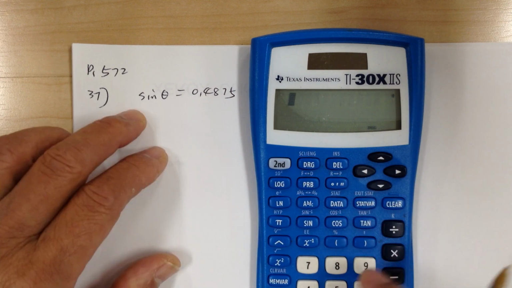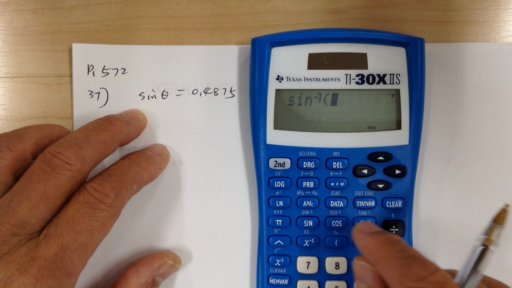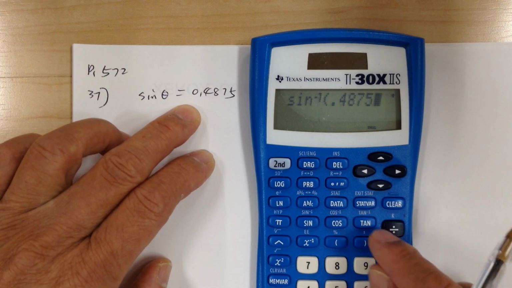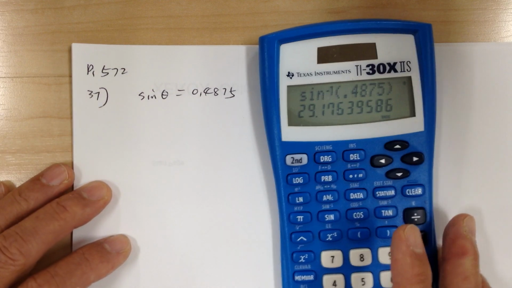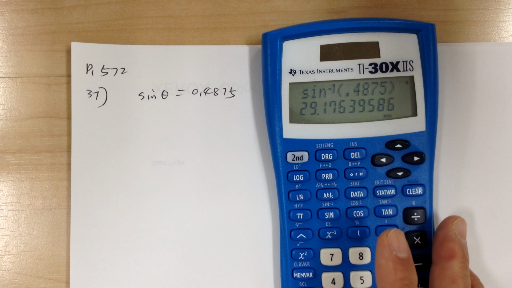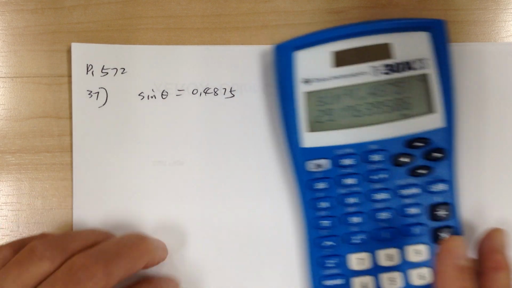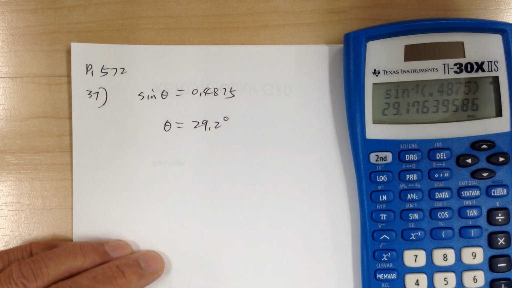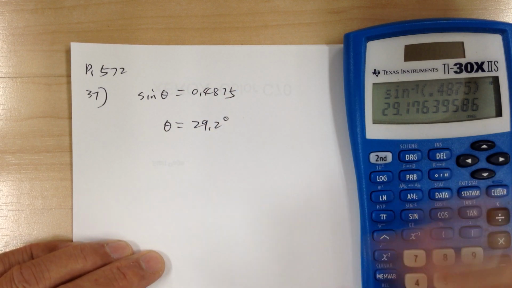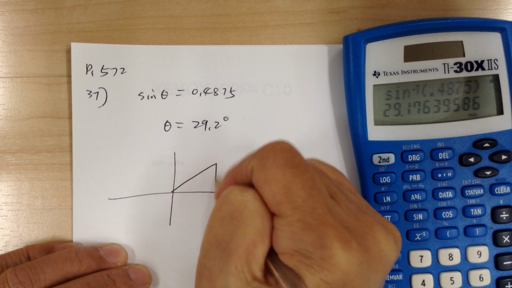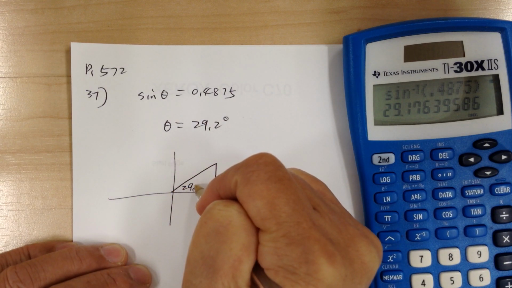Okay, there we go. So second sine of 0.4875 equal. So this would be 29, and how many decimals? To the nearest tenth, so it would be 29.2 degrees. So theta equal to 29.2 degrees. And now there are two possibilities. So 29 degrees is over here. So this is 29.2 degrees.